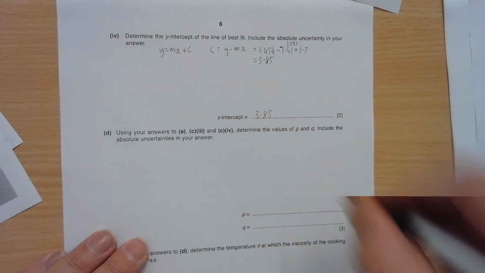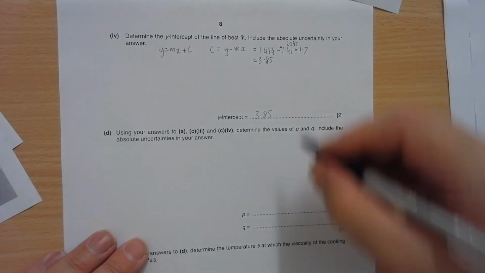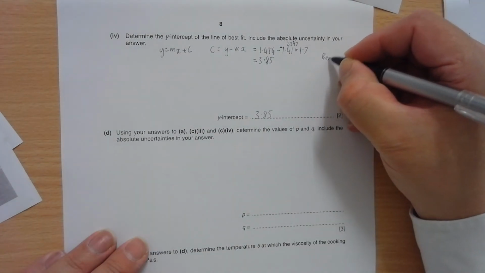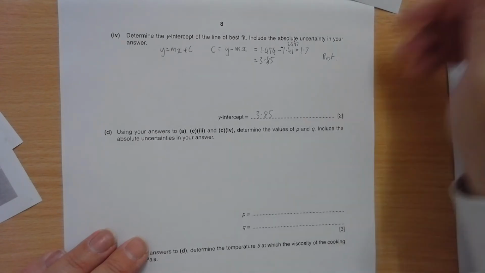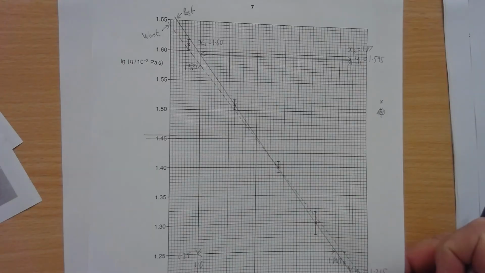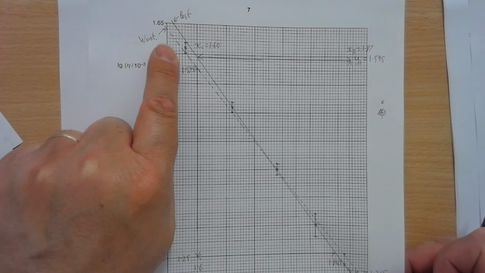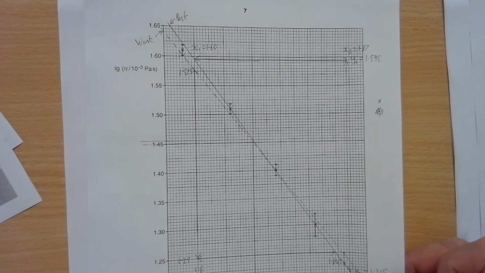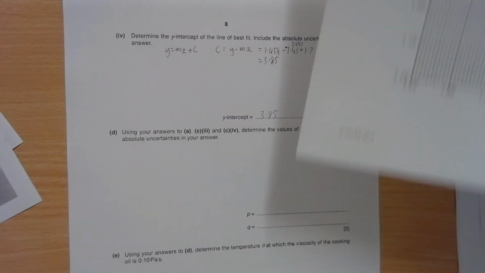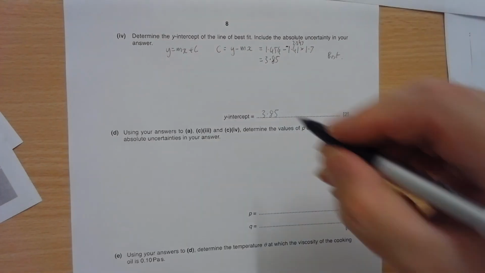So that's my y-intercept. Now I want to find, that's the best. Now I want to find my worst. I think we'll go for my lower bound. The reason is I know that it's going to measure the intercept to be as low, but I want to see how low the intercept can actually go. So my lower bound is y equals mx plus c.